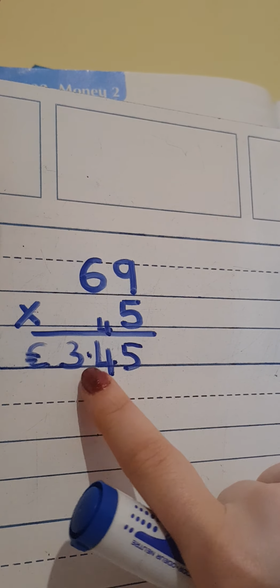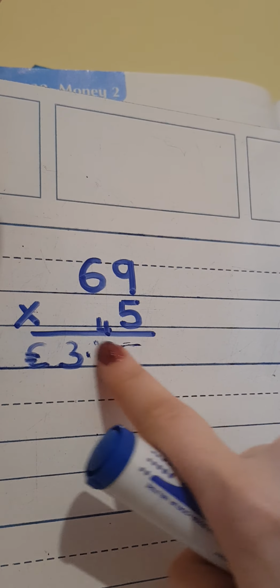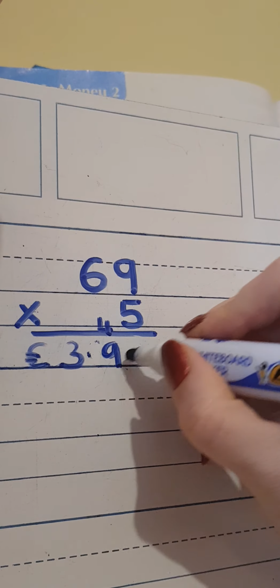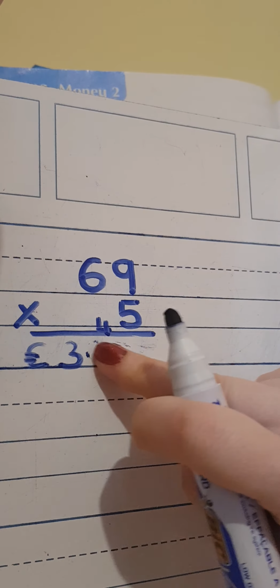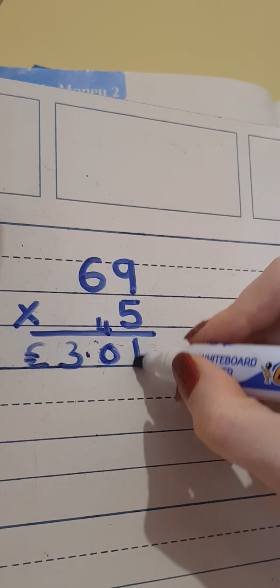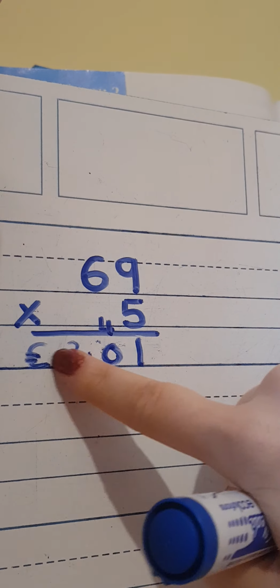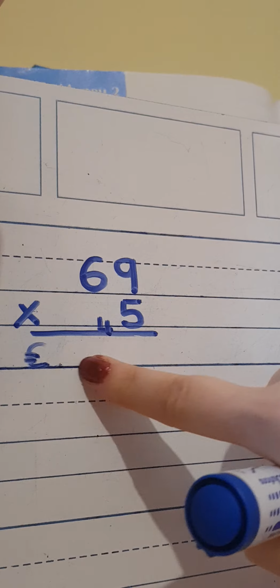So if this was 3.99, that's okay. Or if it was €3 and 1 cent, that's okay. Any more than that, we have to put the divider in it.